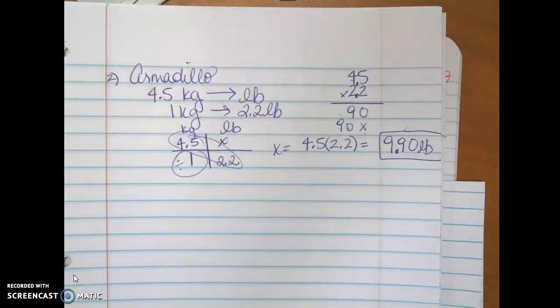Real quick, who can tell me what we did for the armadillo? Well, yes, they're all cross multiplication and division. But what were we converting?